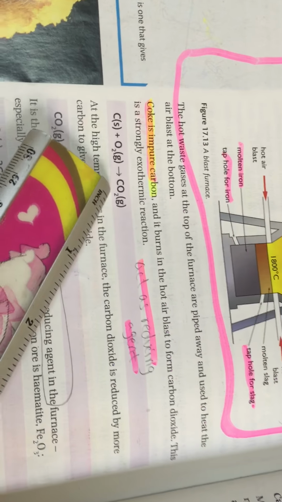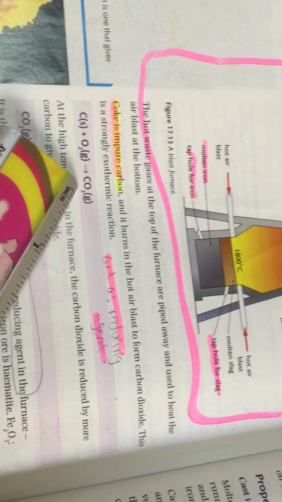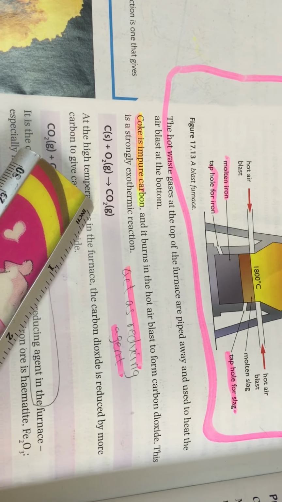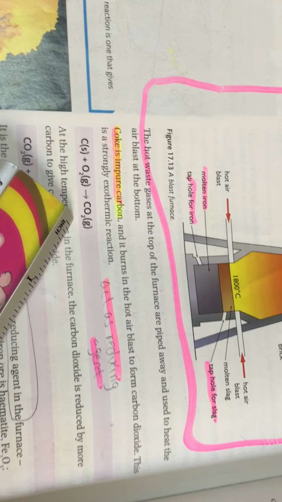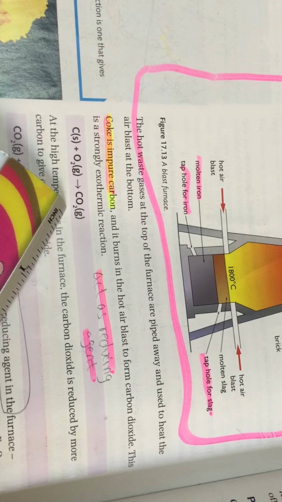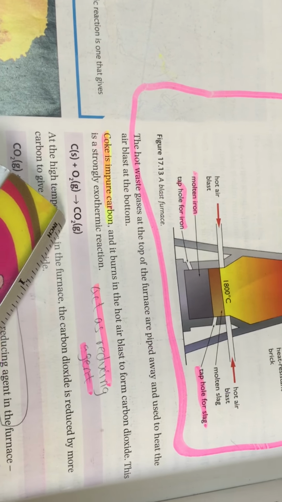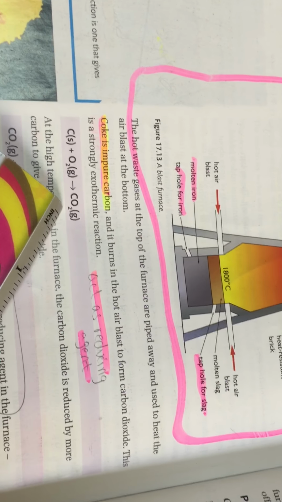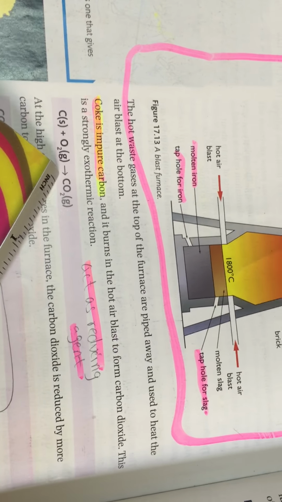Attention. This equation is a source of energy because it's an exothermic reaction. When we talked about exothermic and endothermic reactions, I said to you that all oxidations are exothermic reactions. So here it is a source of heat, source of energy.